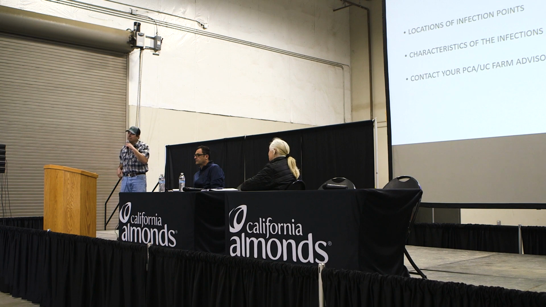The situation I was faced with was pretty severe band canker. This is a Nonpareil Carmel planting. The majority of the band canker was in the Nonpareils, as it typically goes. There was a walnut orchard in very close proximity, and I started working with this orchard in about the third leaf, so there were already infections there.